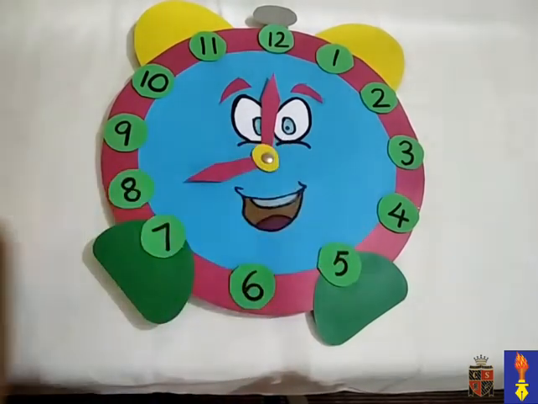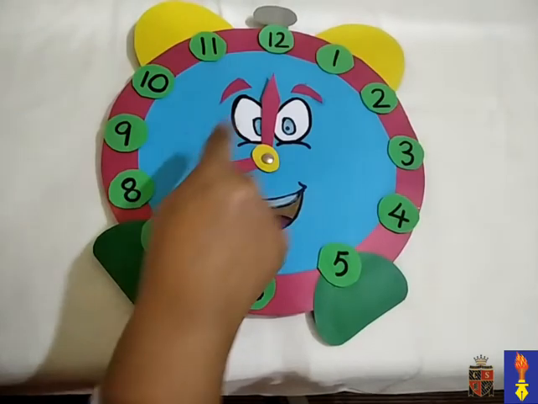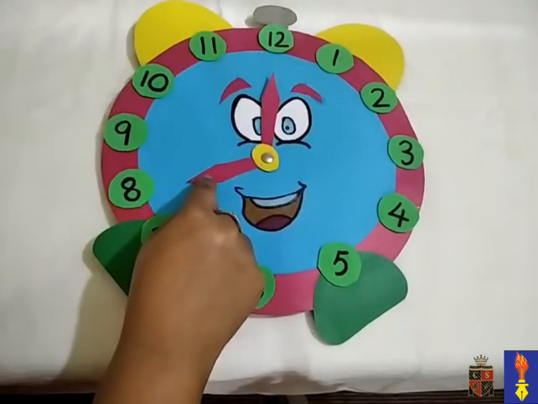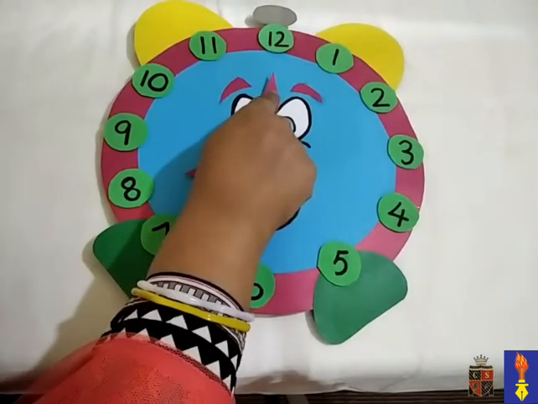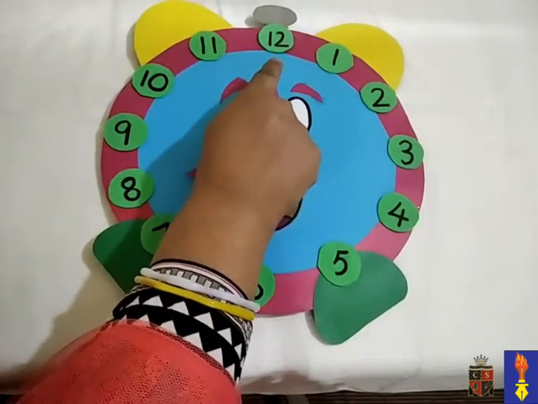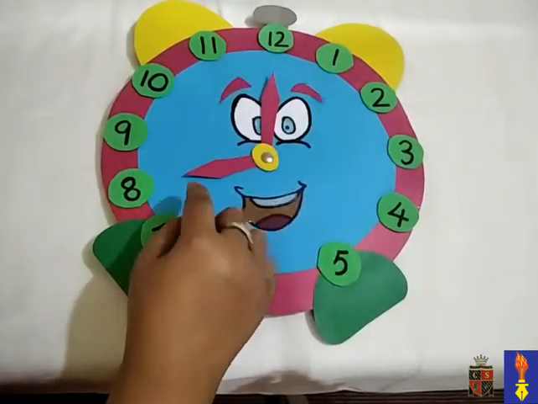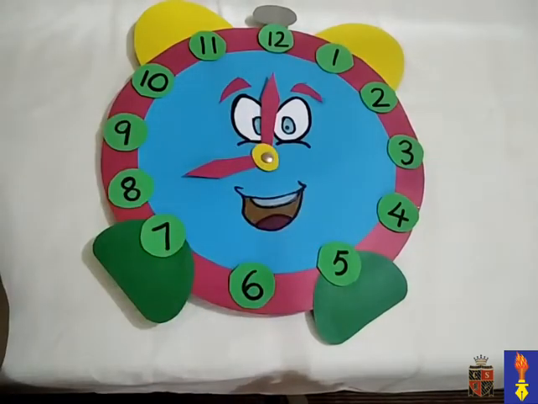It's 8 o'clock, because the short hand is on the 8 and the long hand is on the 12, and 12 means o'clock. 8 o'clock is the time of your school. When you come to school, it's 8 o'clock.